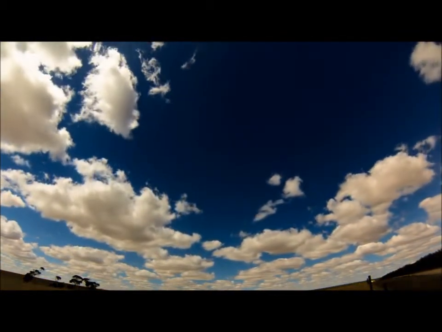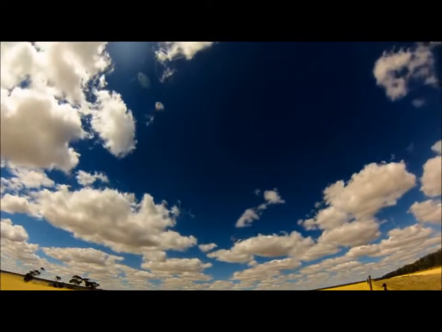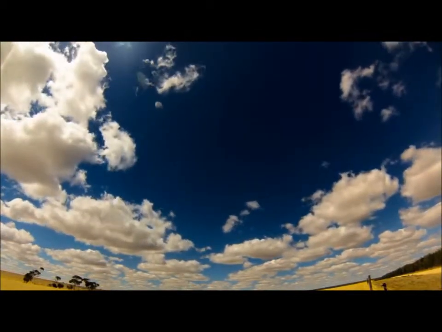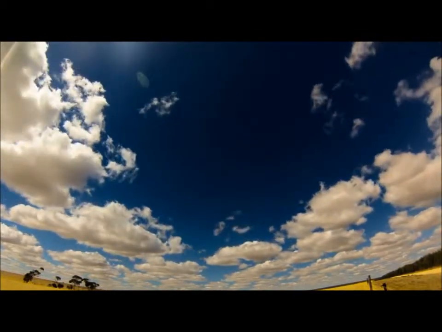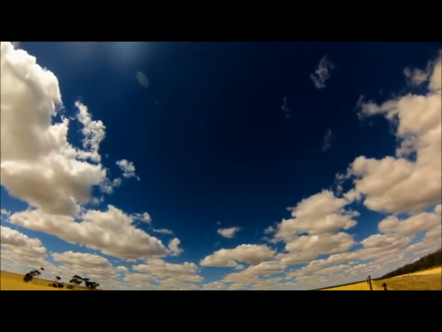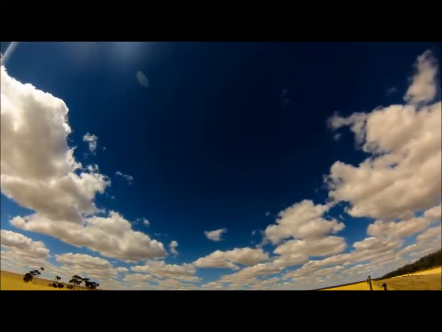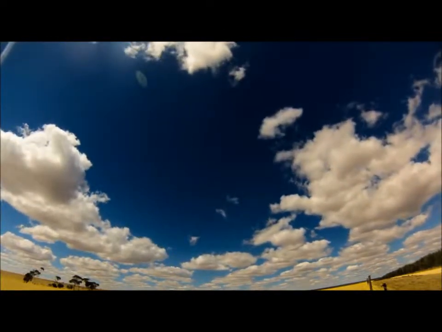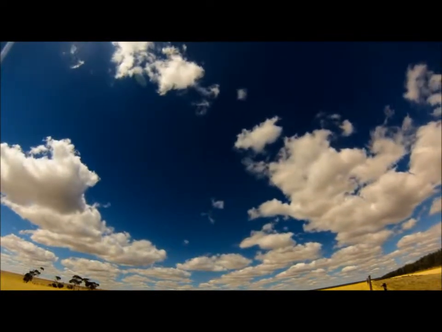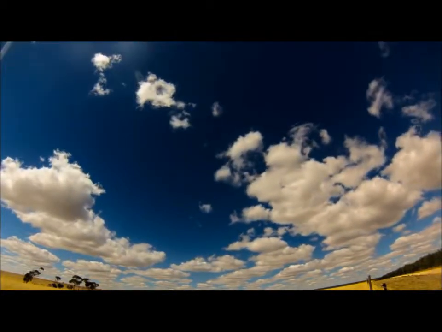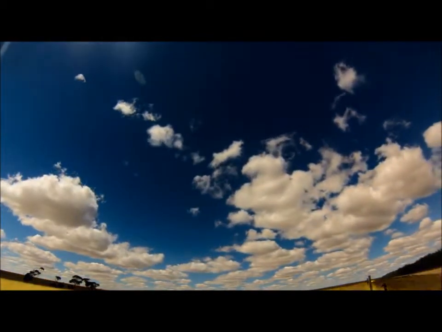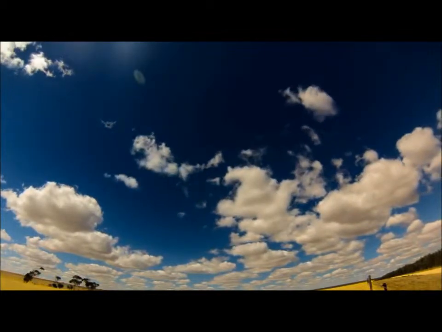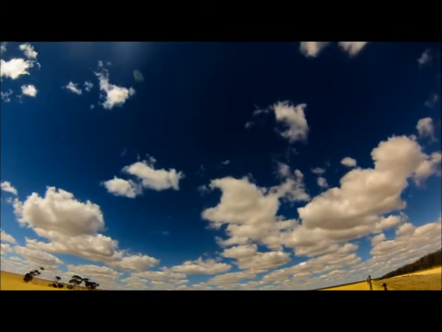High-level clouds are above 6,000 metres up to 13,000 metres. This is the edge of the troposphere. They are often white or light grey in colour and are made up of ice crystals. They often look wispy or feathery. A few examples of these clouds are cirrocumulus clouds, cirrostratus clouds, and cirrus.